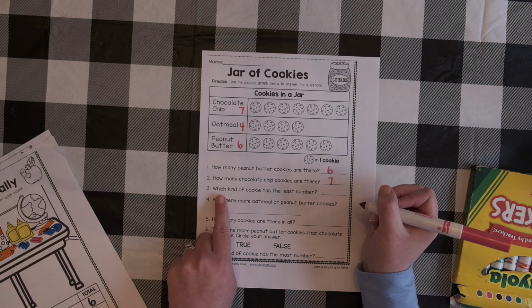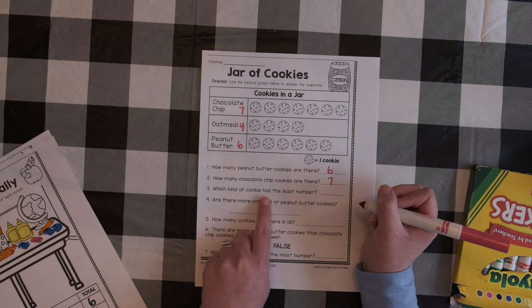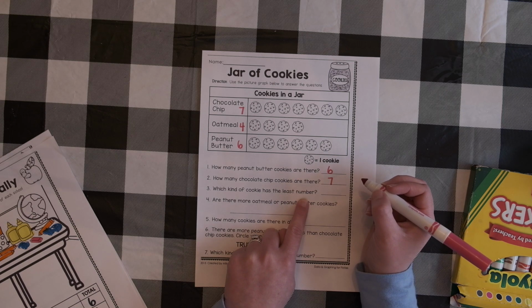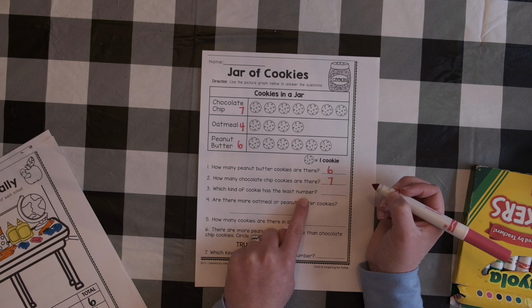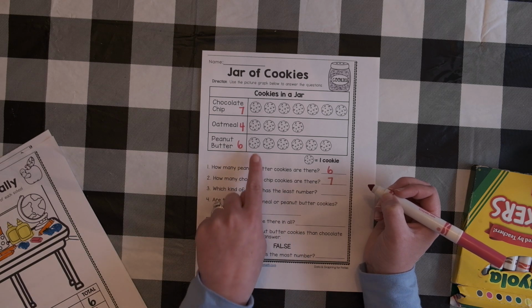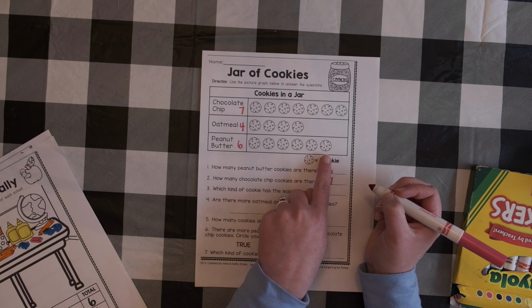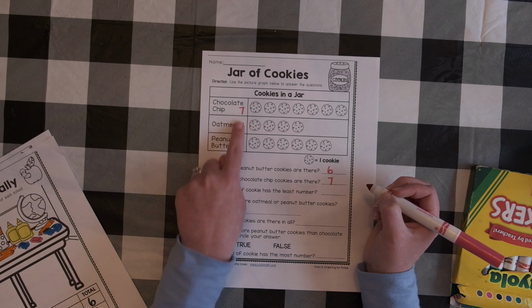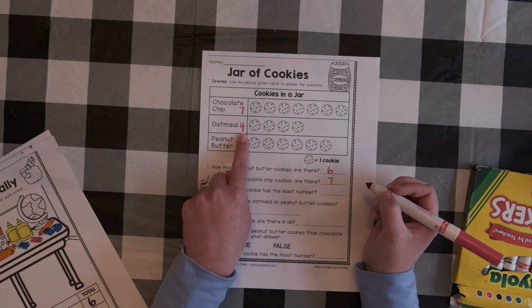All right. Which kind of cookie has the least number? Remember, least means the lowest or the smallest number. So which cookie has the smallest number? Well, if I look here, I can either look at my pictures and see, ooh, this one's really short, or I can look at my numbers and I can see that oatmeal has the least number.